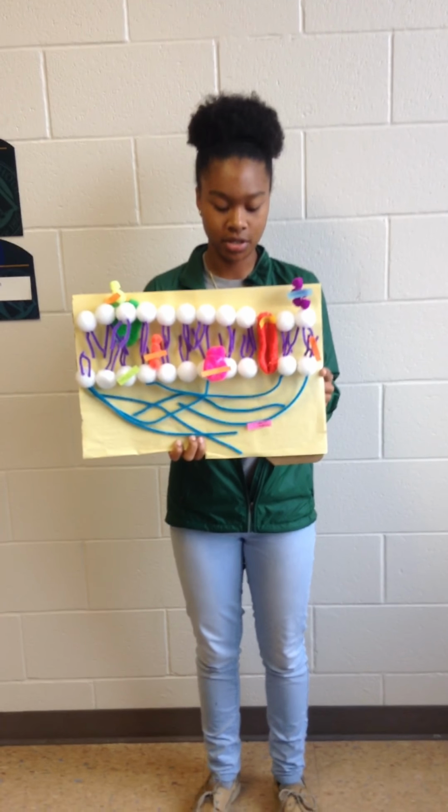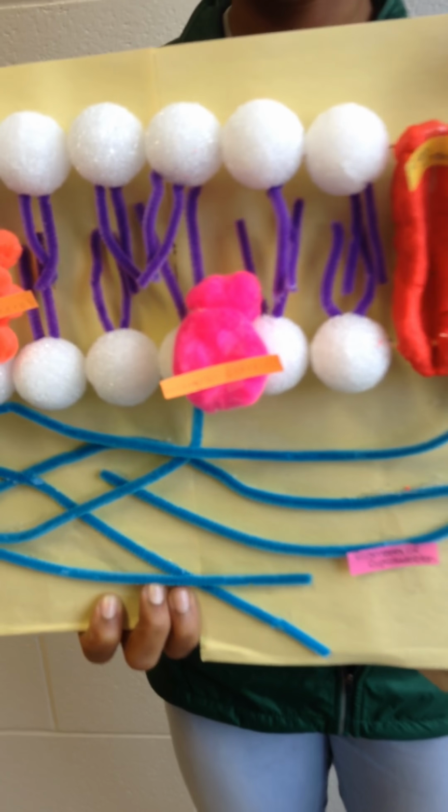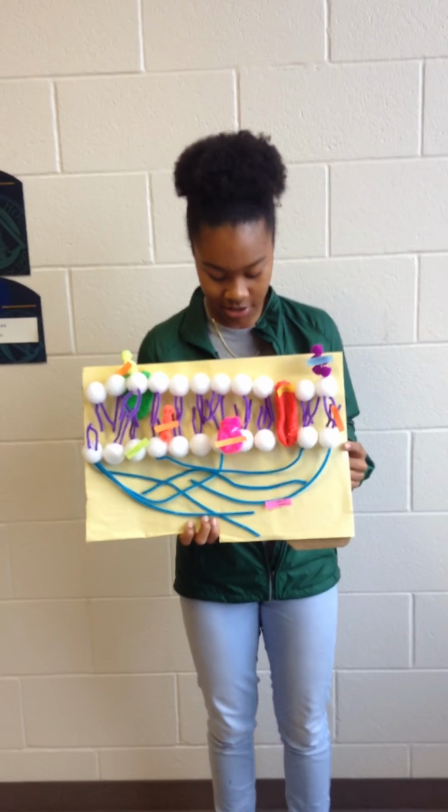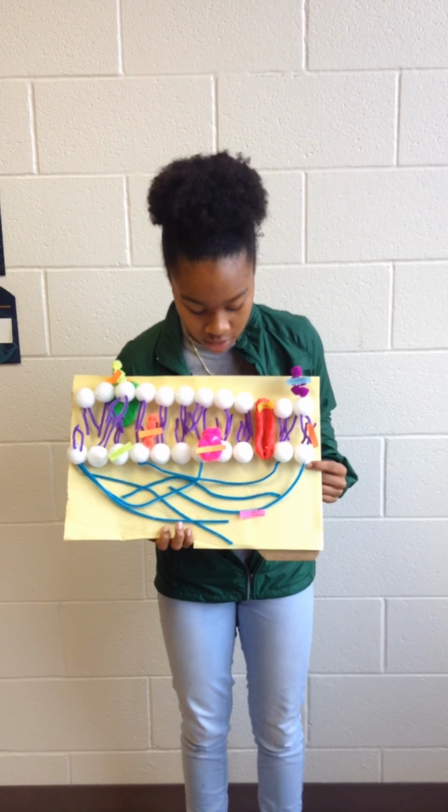The integral protein, also known as the receptor protein, acts as a transport chain, and it also tells the cell to release hormones or open the other protein channels.